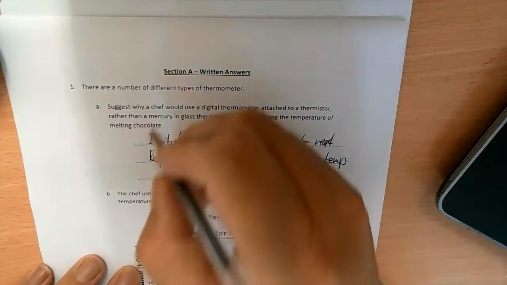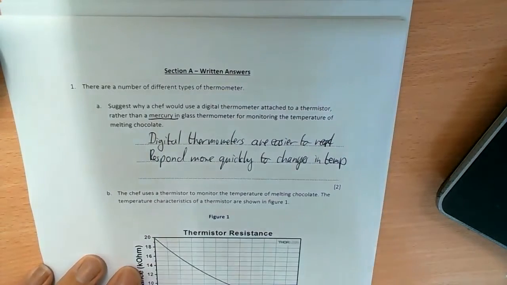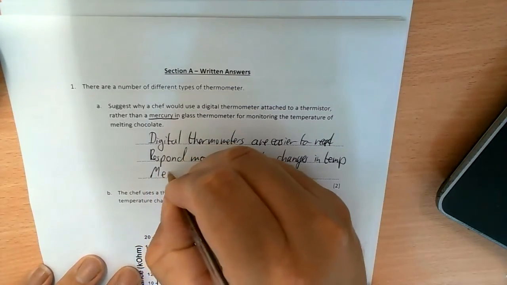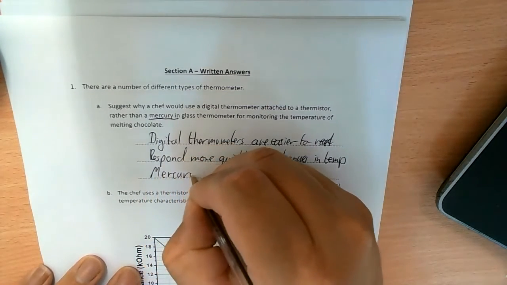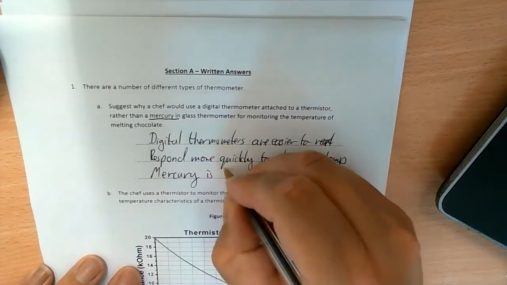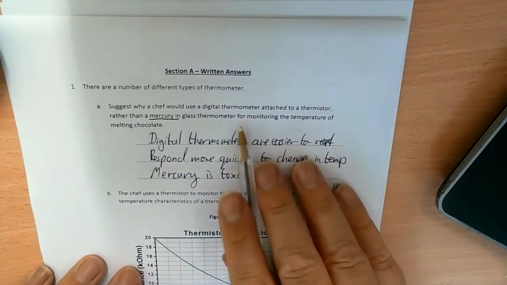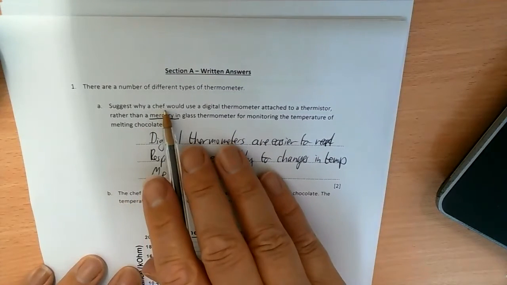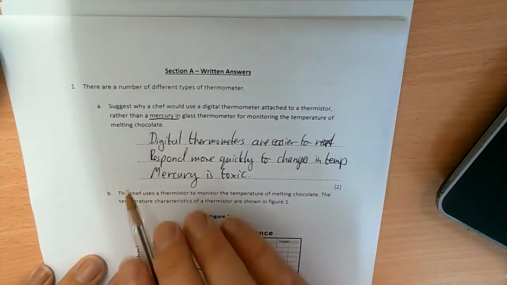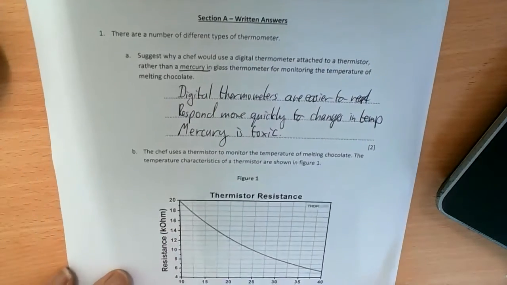Something more obvious though. It has to do 2 marks, but it's mercury in glass. Mercury is poisonous. Okay, so if you were stuck for a reason, just by using that bit of general knowledge that mercury is poisonous, you could actually say that mercury is toxic. Obviously you're going to be measuring the temperature of melting chocolate. It's a chef, so it's melting chocolate for food. You don't want to get mercury in there, so if the thermometer broke, it wouldn't be very good.